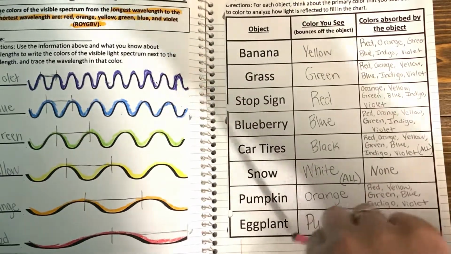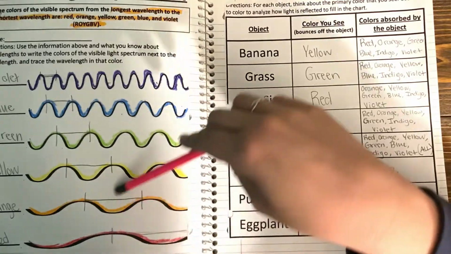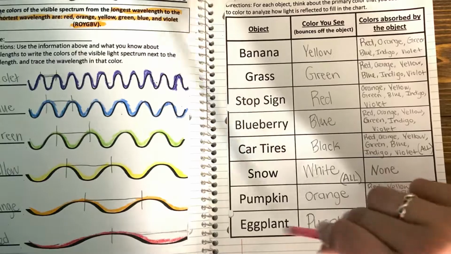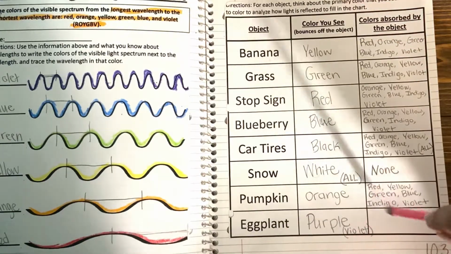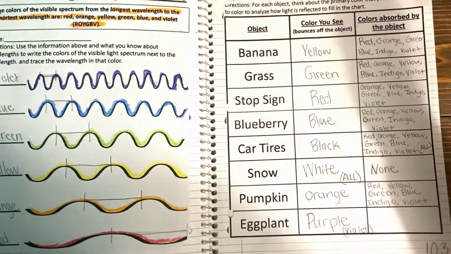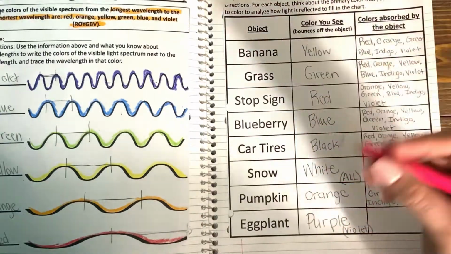That way I can tell the eggplant is purple. Therefore, the eggplant is taking in all of the other wavelengths, so that my brain knows this wavelength is purple, and that's what color an eggplant is. So red, orange, yellow, green, blue, and indigo are being absorbed by the object, so that way I know the purple can come back at my eye.